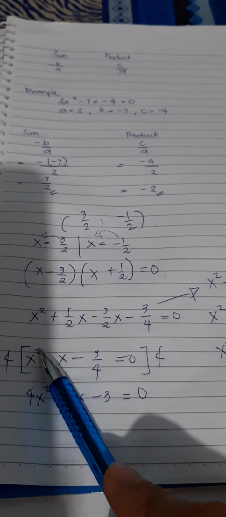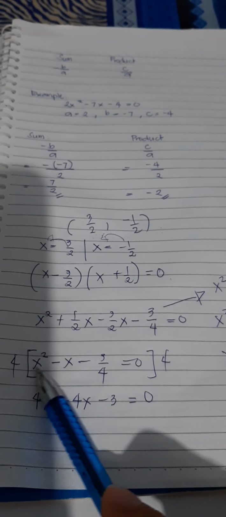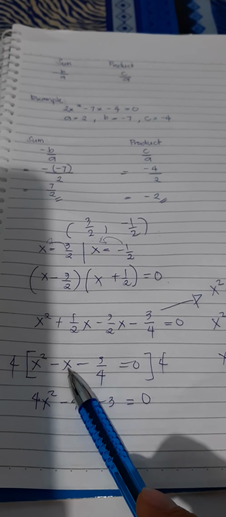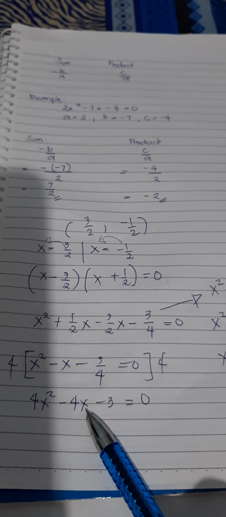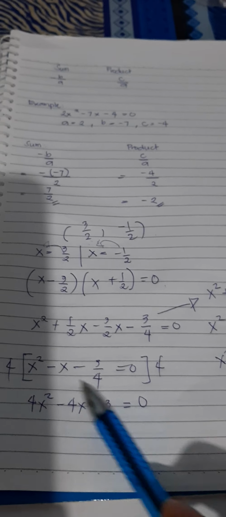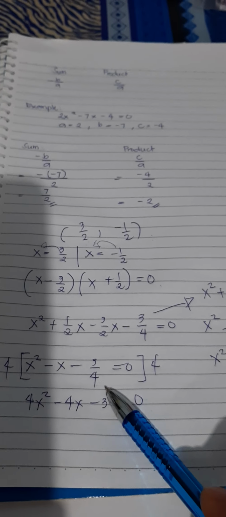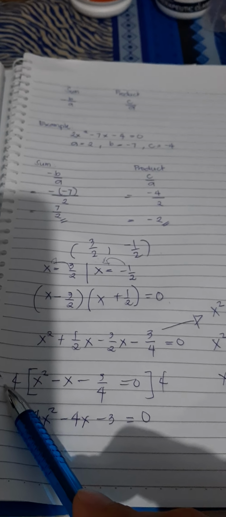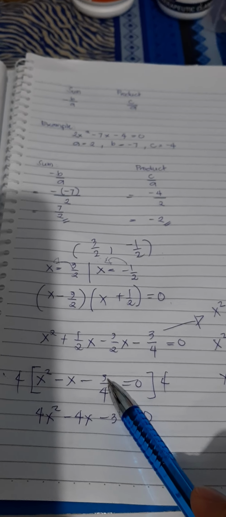So 4 times x squared, 4x squared, 4 times negative x, we have negative 4x, 4 times negative 3/4, since they are common, we will just cancel this out, or you can directly multiply if you want to. 4 times negative 3, we have negative 12, right?